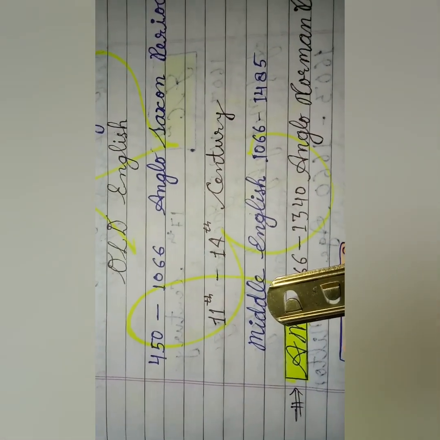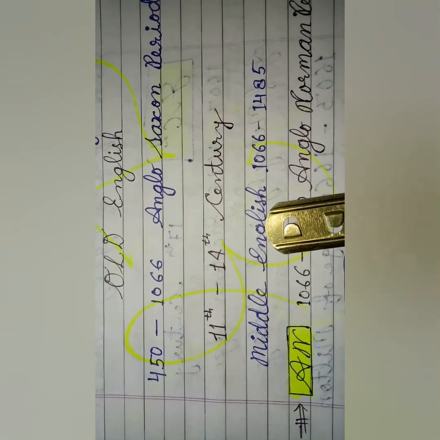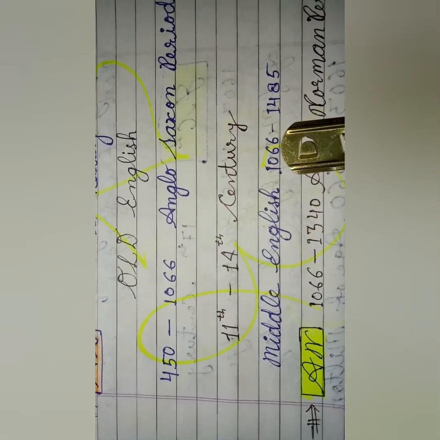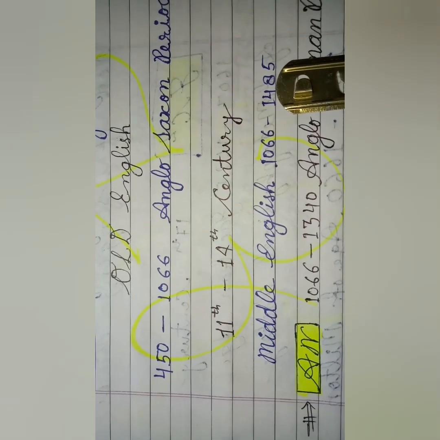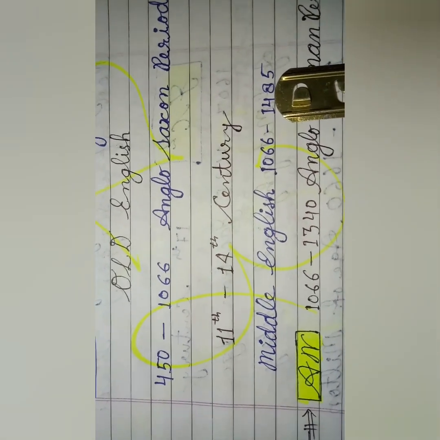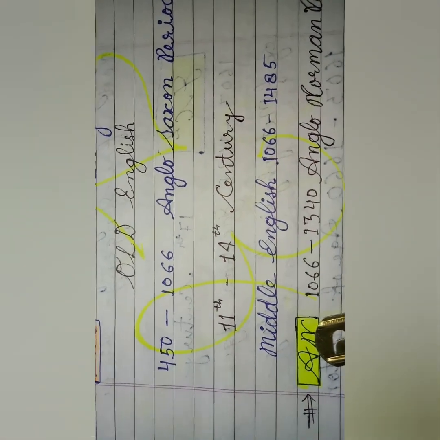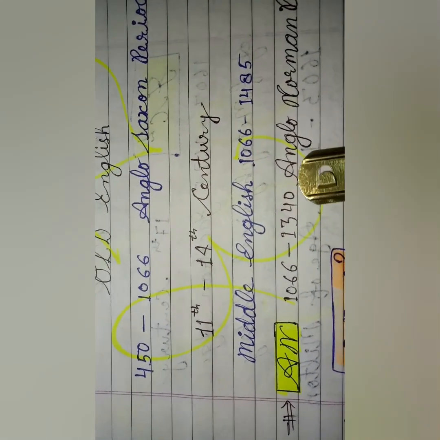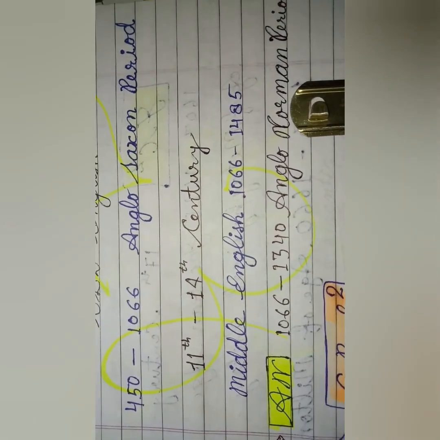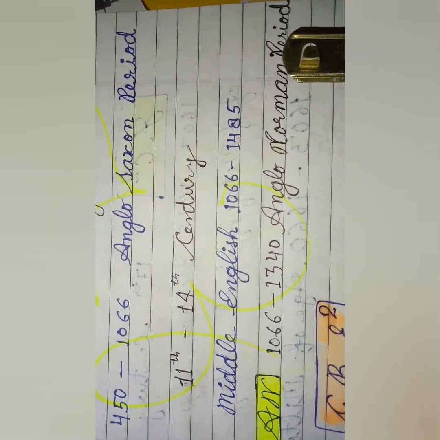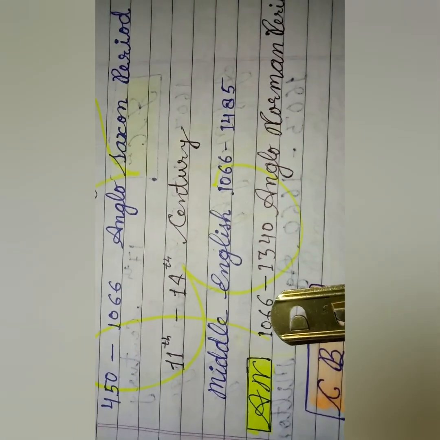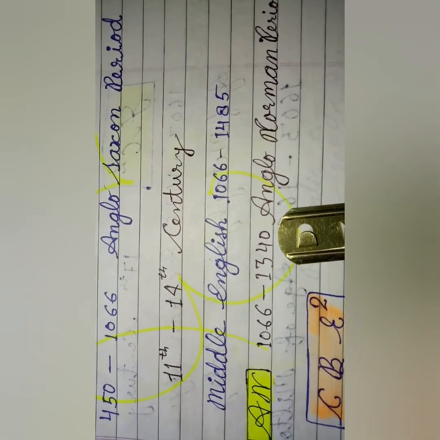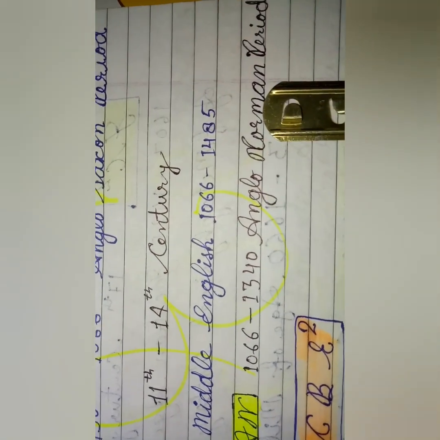This is also known as the Middle English period, 1066 to 1485. The second formula is N. N stands for Anglo-Norman period. The time period is 1066 to 1340, Anglo-Norman period.